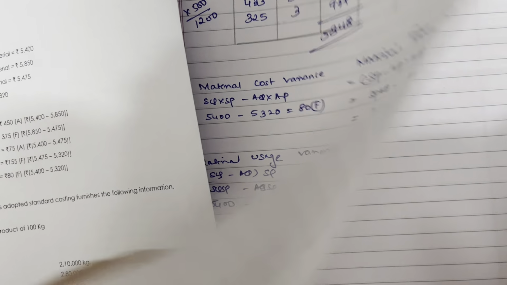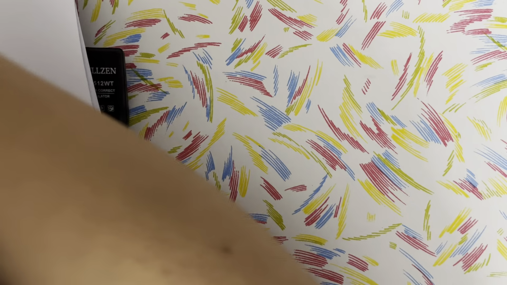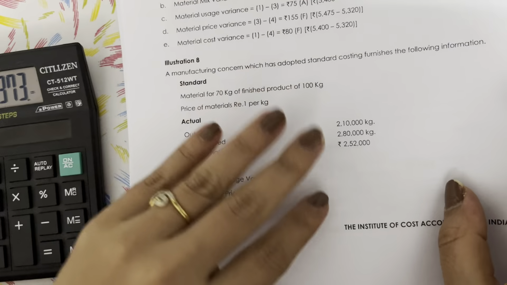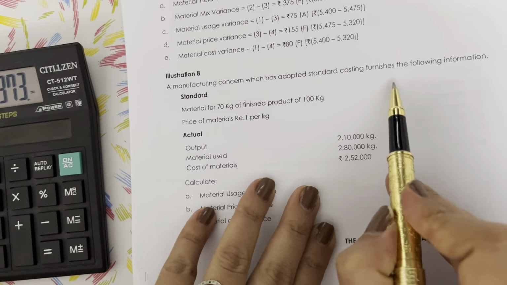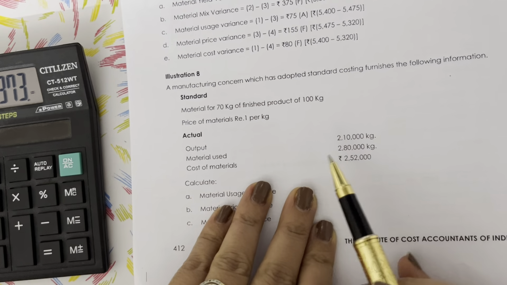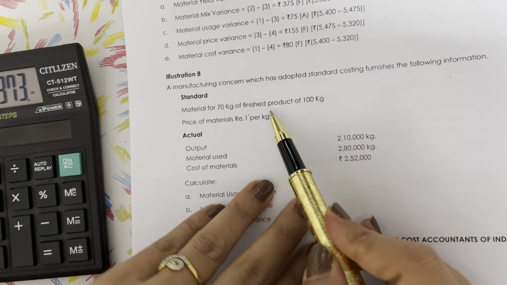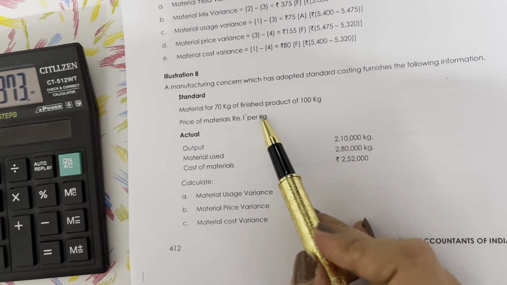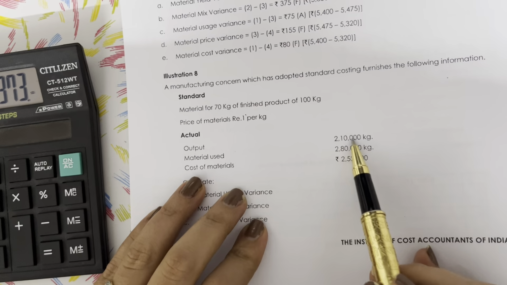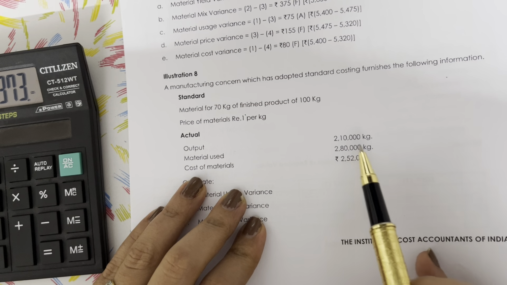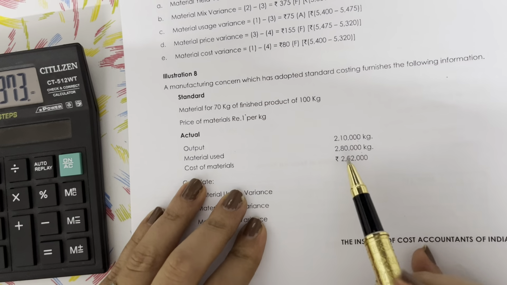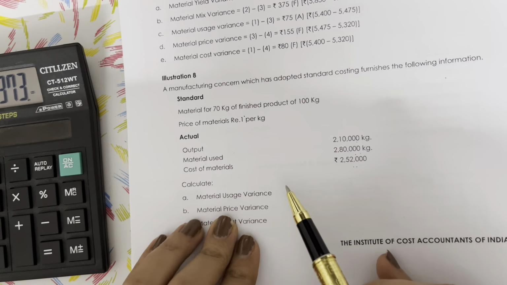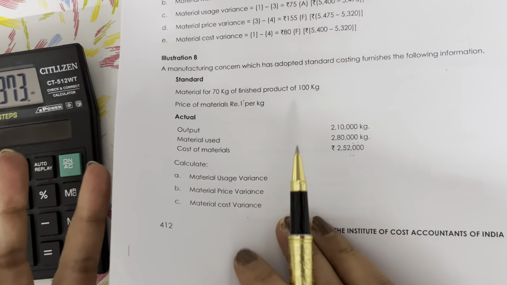Coming to question number 8. Manufacturing concern which has adopted standard costing furnishes you with the following information. Material for 70 kg of finished product of 100 kg and price of material ₹1. So this is my standard data, and actual output is 2,10,000. Material used is 2,80,000 and cost of material they have given 2,52,000. Calculate usage variance, price variance and cost variance.